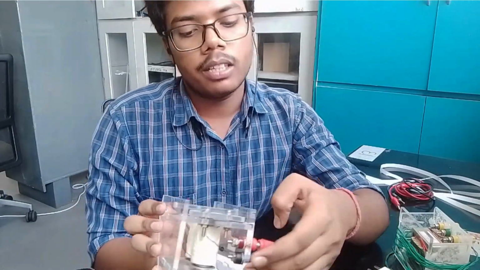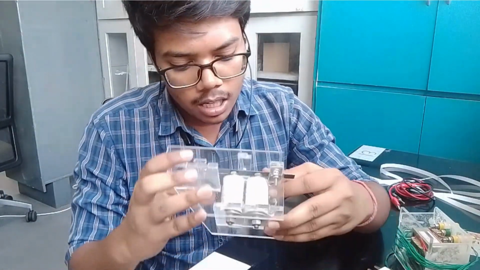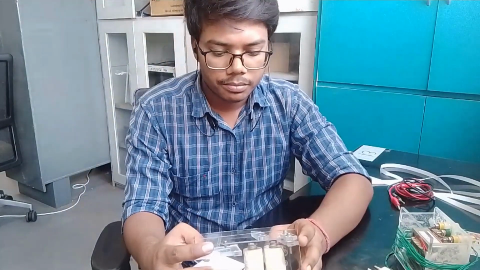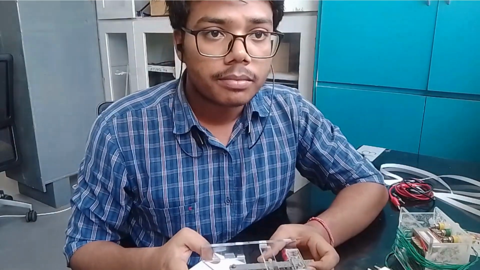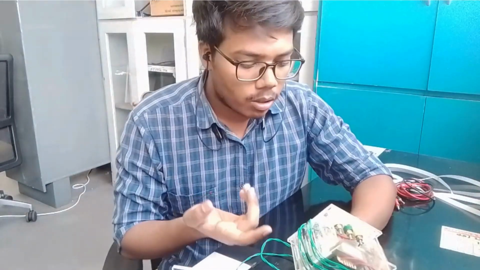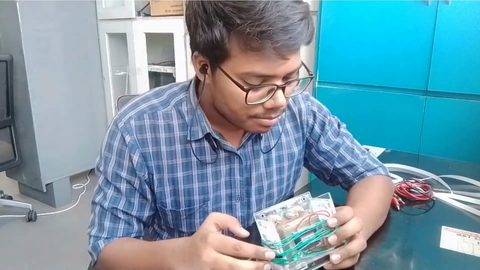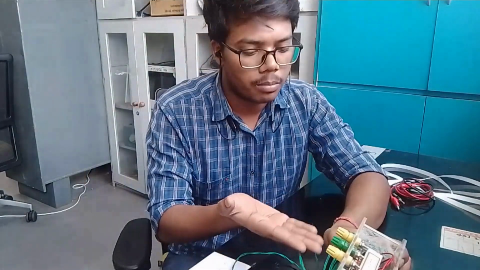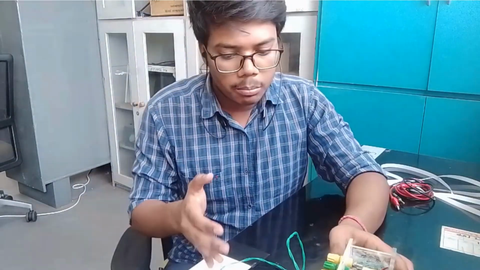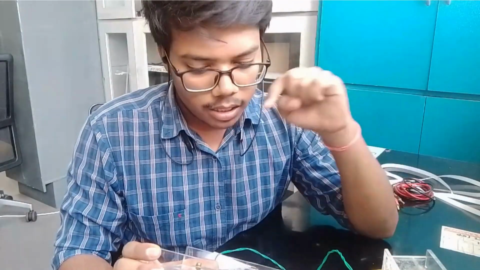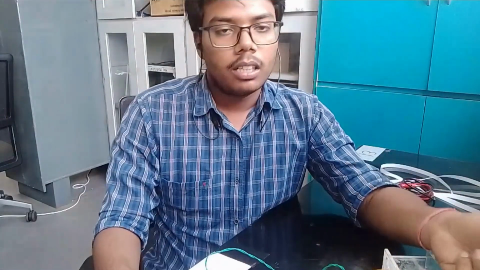I used these two banana sockets and the diode, as you can see, for connecting. And again, the transformer frame I designed in Corel Draw, and the transformer is 12 volt 1 ampere, and again banana sockets. So it's a pretty simple circuit diagram. It's just solenoids and the diode in series. That's it.